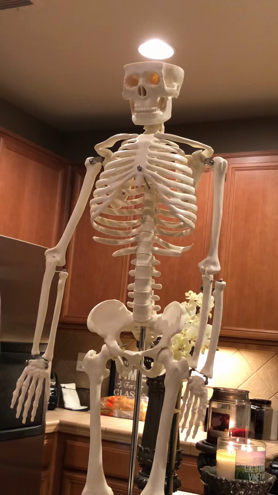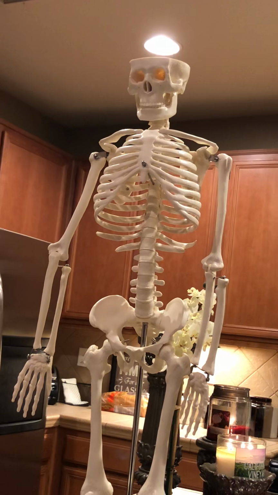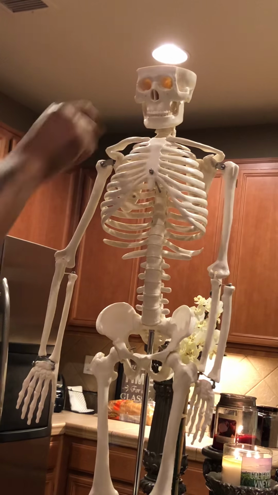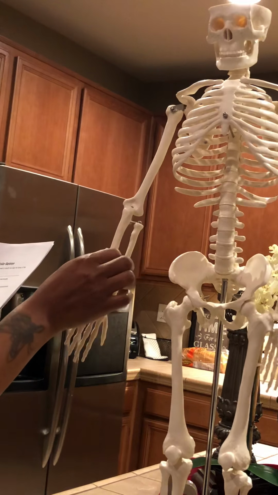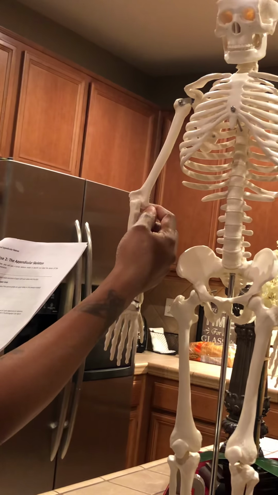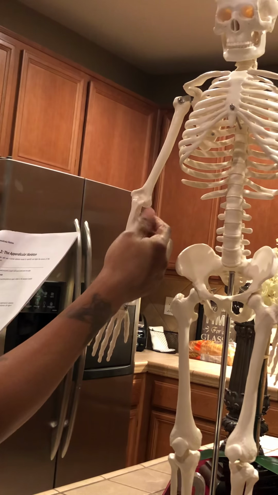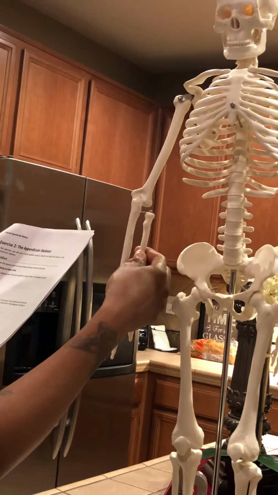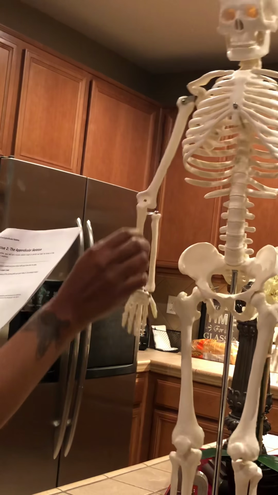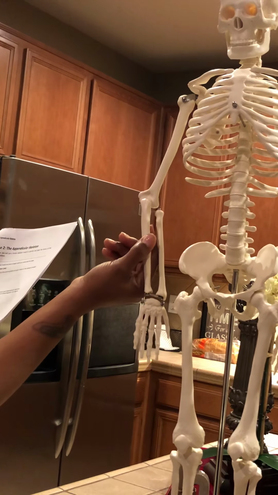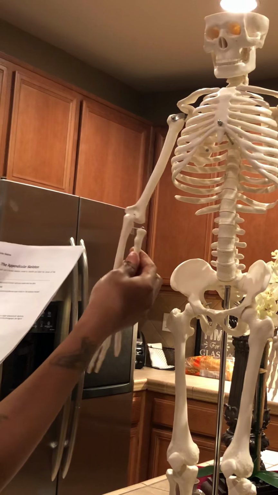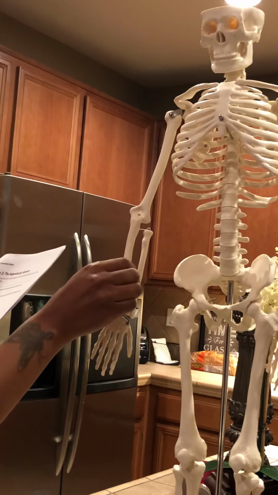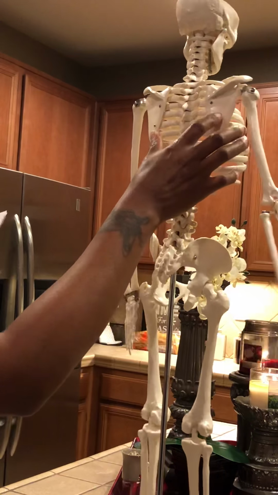The pectoral girdle and upper limbs. So we have the clavicle, the humerus, the radius and the ulna. And then the back, we have the scapula.